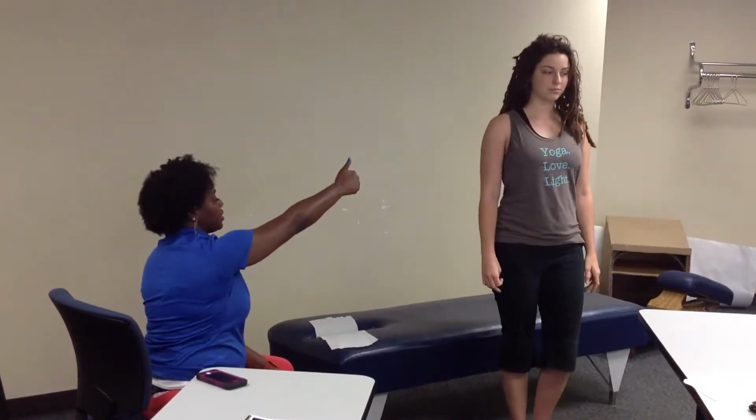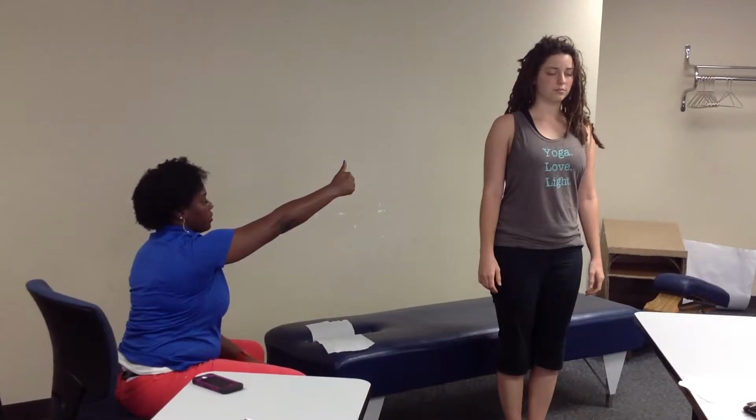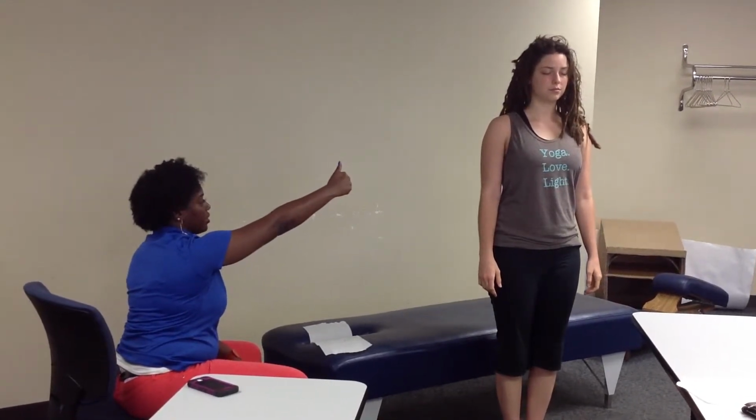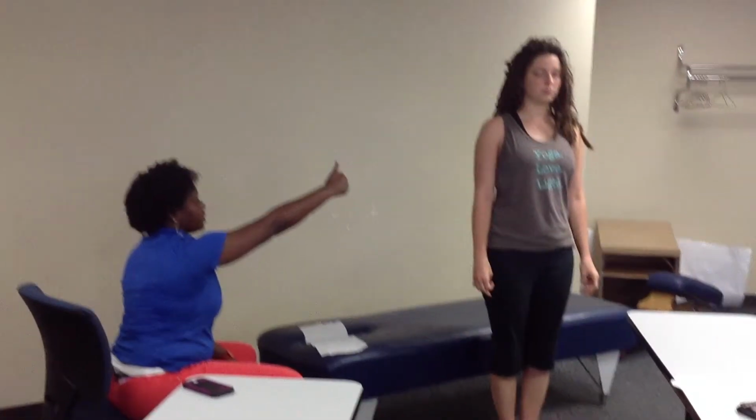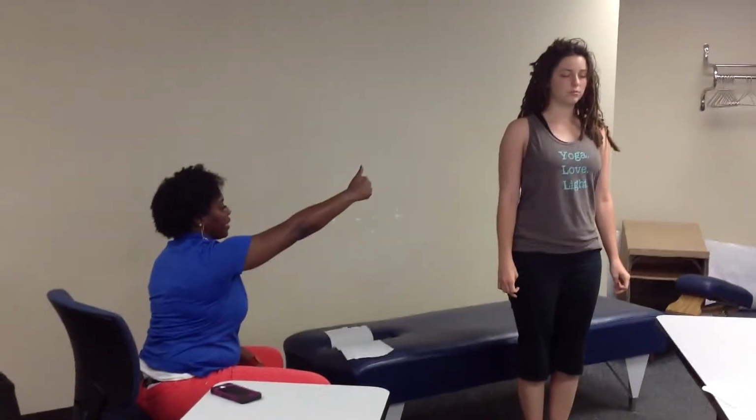We're doing analysis. I'm going to come in line with the acromion. I'm looking for more than a quarter of an inch sway going forward and backward. That would make it a category 1.